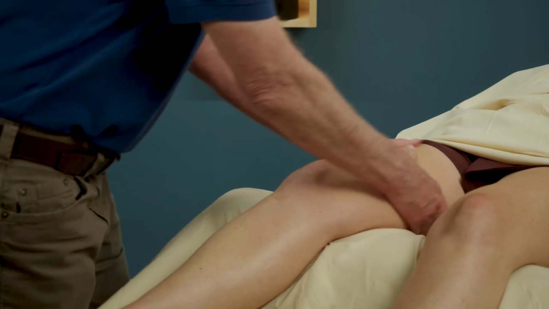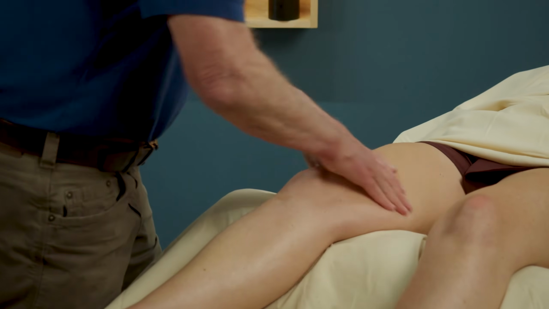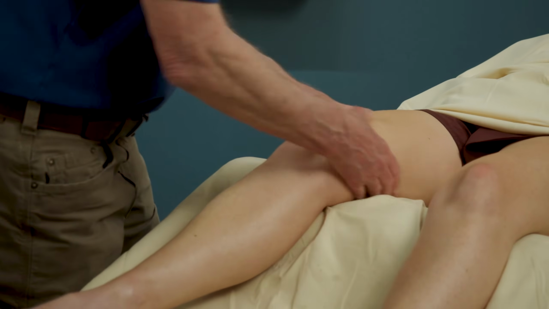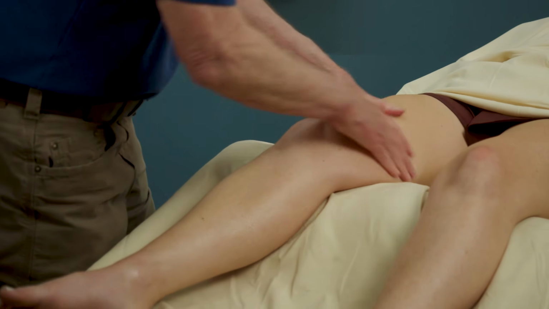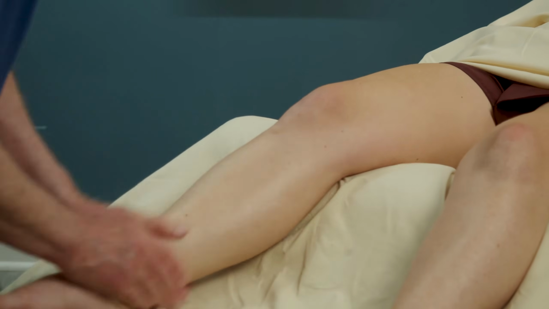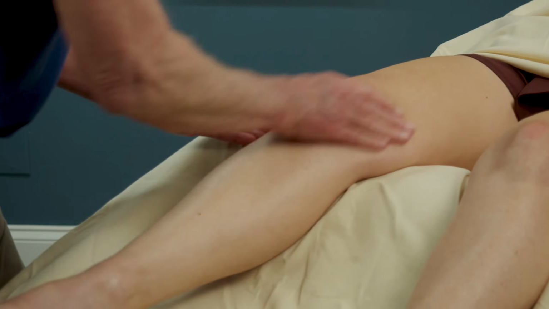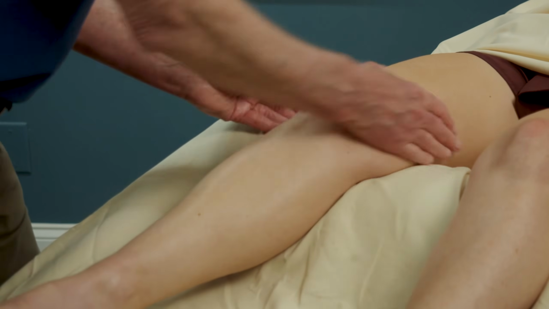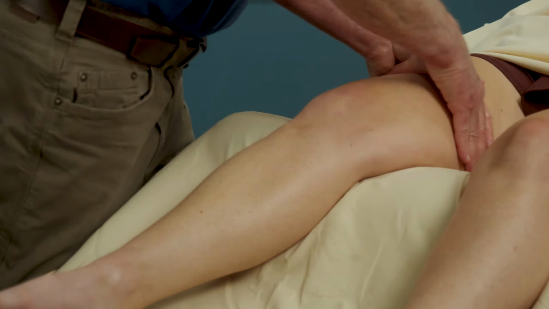Compressive effleurage is done with moderate pressure. The stroke is generally shorter and a little more vigorous than classic Swedish effleurage. Still trying to form my hands and fingers around the limb, easing up over the knee.